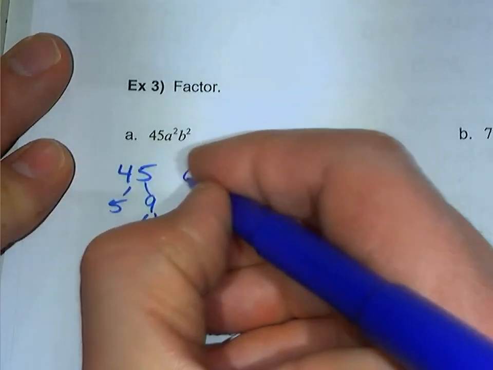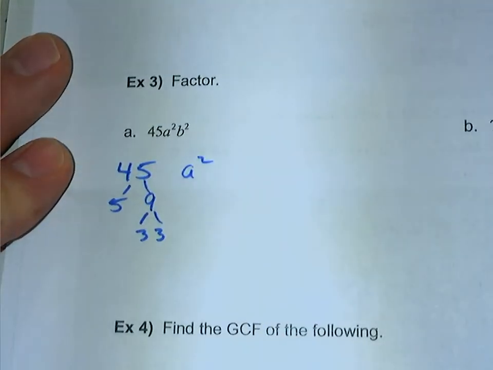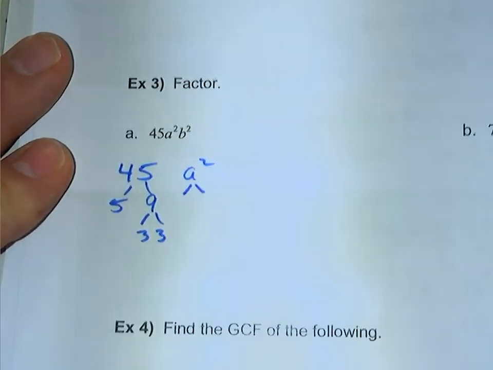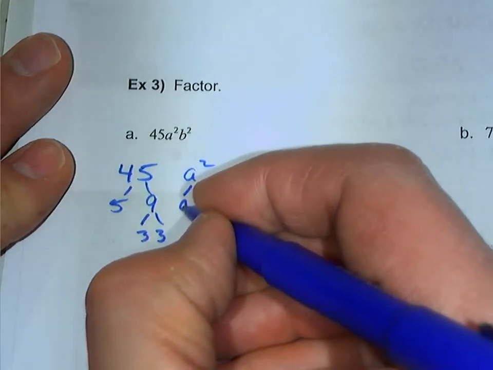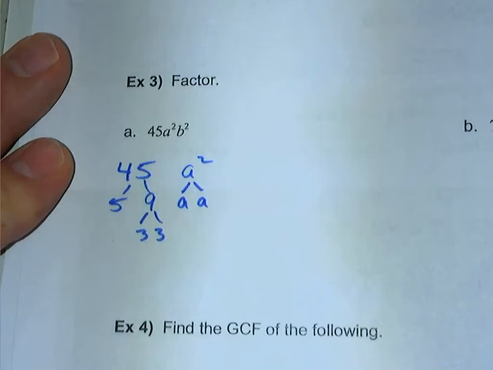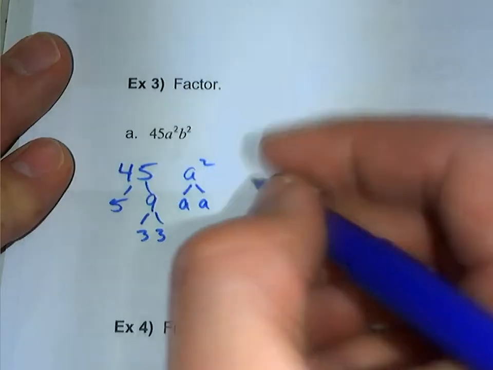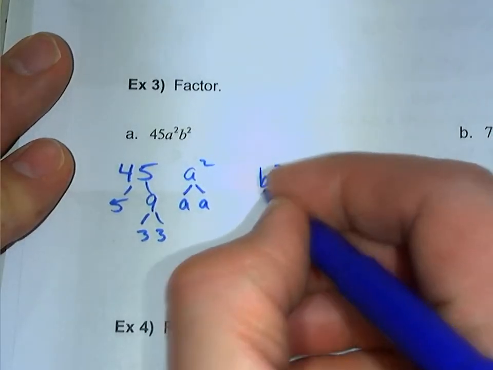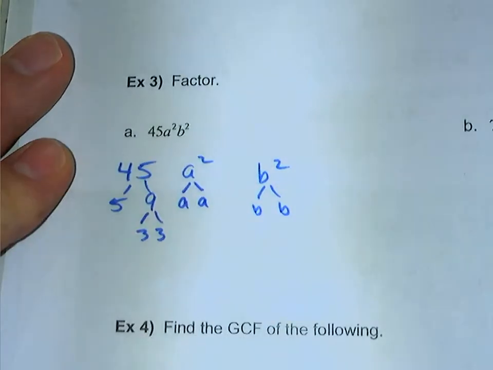Then we have an a squared. Well, what's a squared? Break that down. A squared is just what two things multiplied together? A and A. Same thing with b squared. B squared is just b times b.